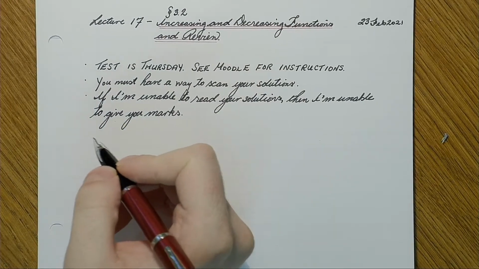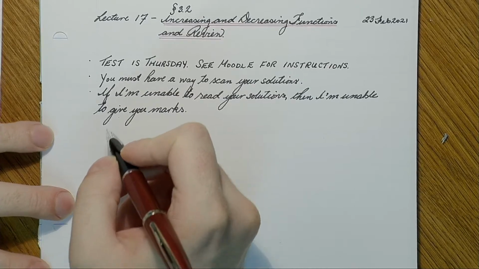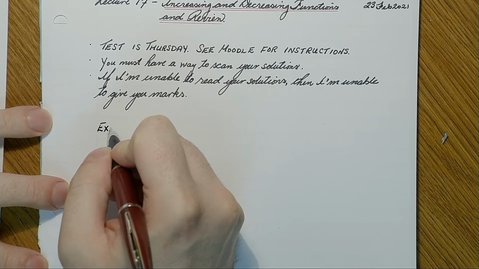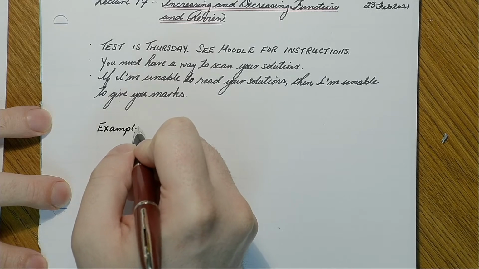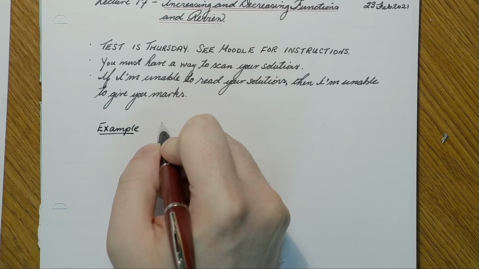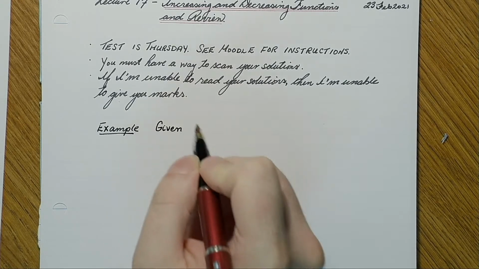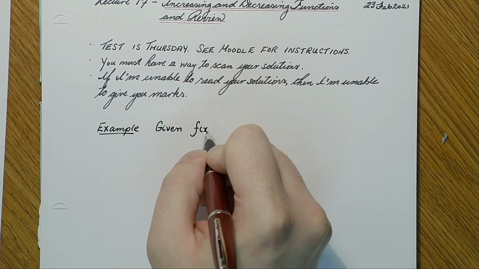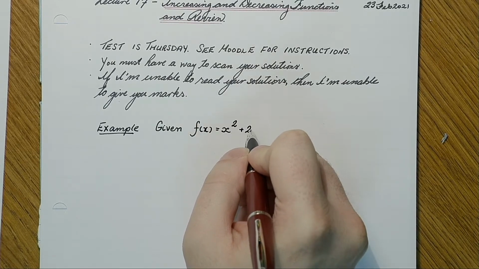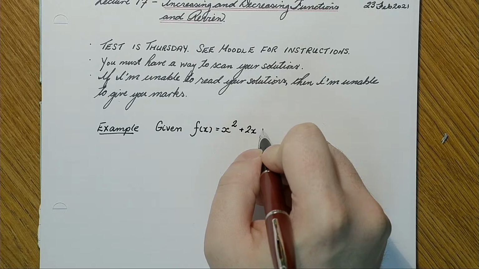So let's just do a little example then. Here's an example, and we're going to be given some function. So we're given, say, f of x is equal to x squared plus 2x plus 1.